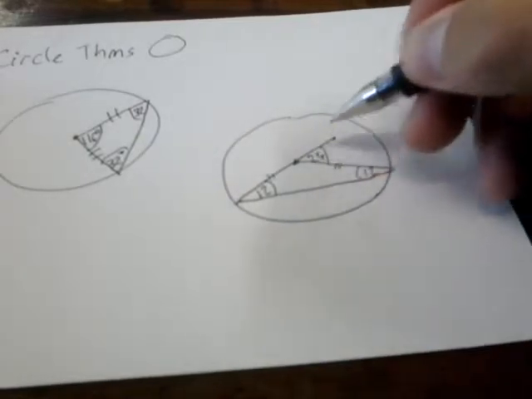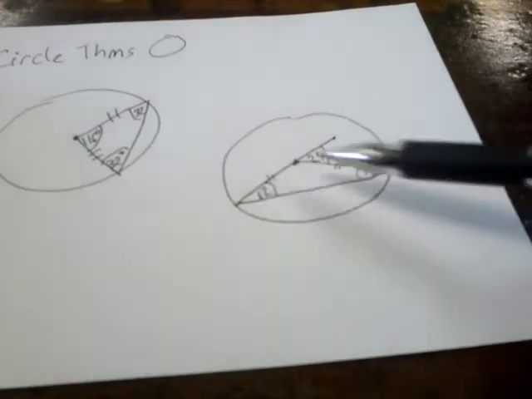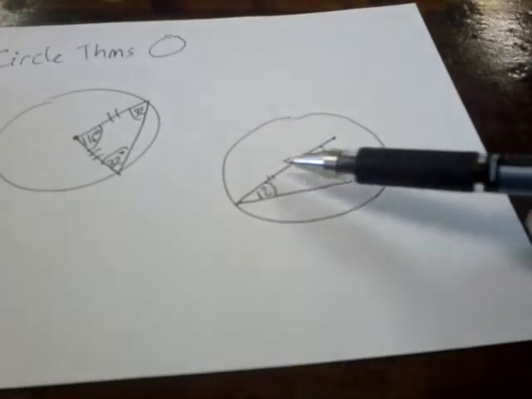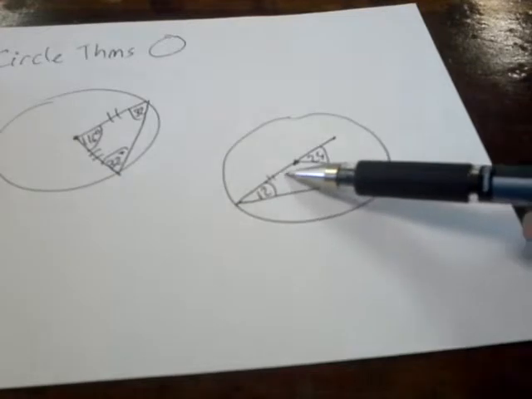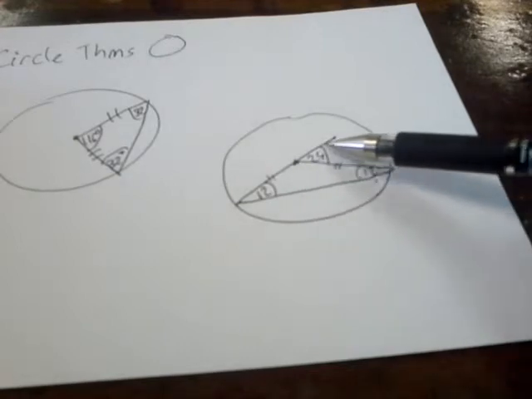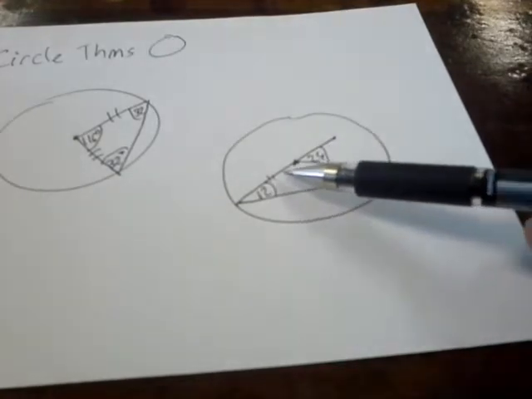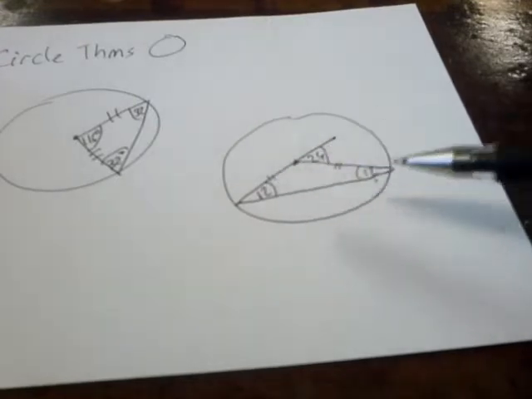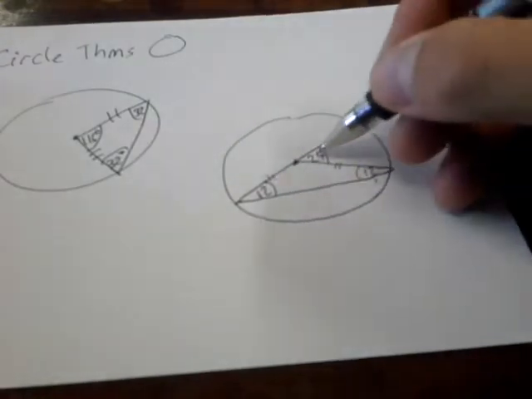I'll just explain that again. These two angles, that's 24 degrees, plus this big one is 180. But this one, plus that big one, is also 180 because it lies on a straight line. So that must be 24.